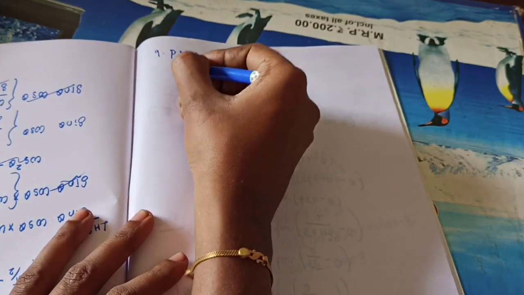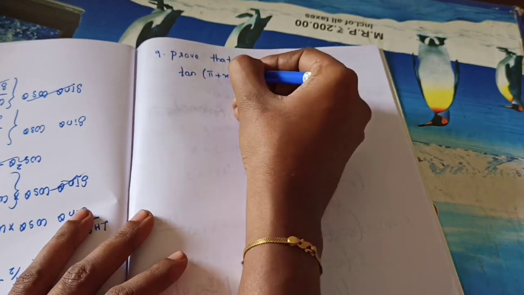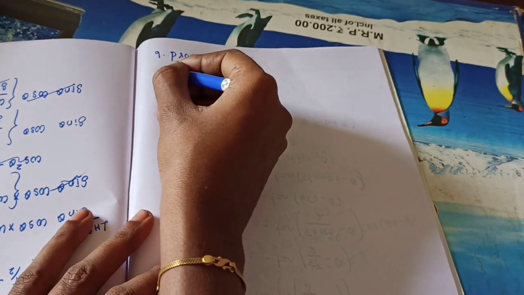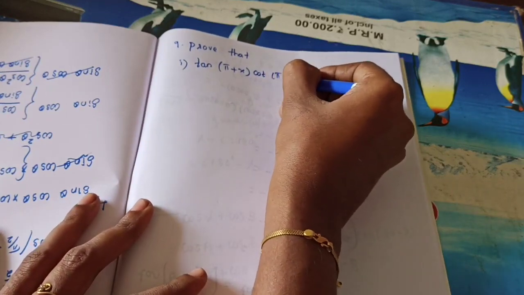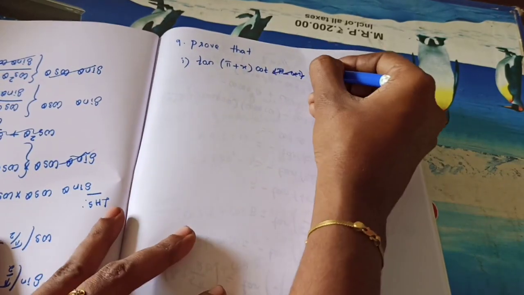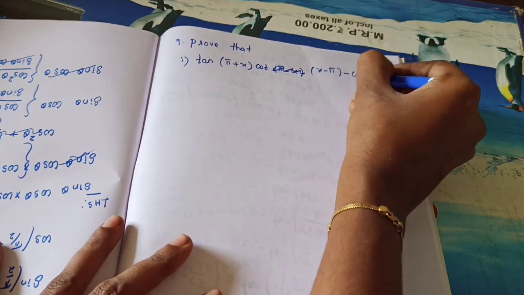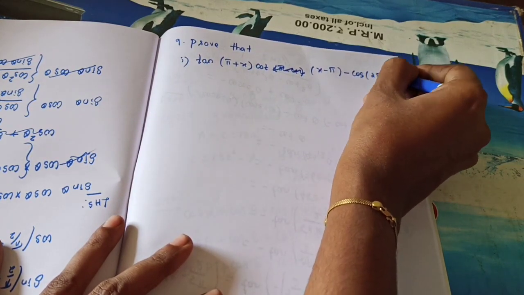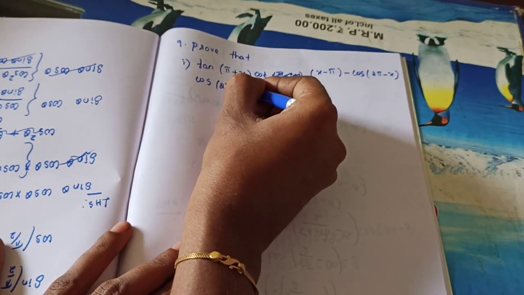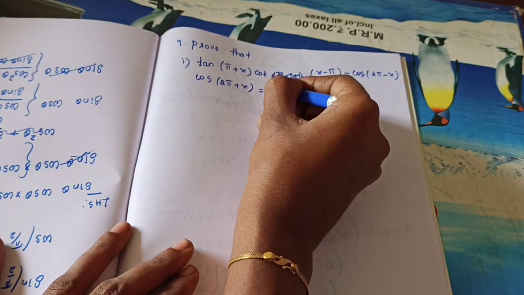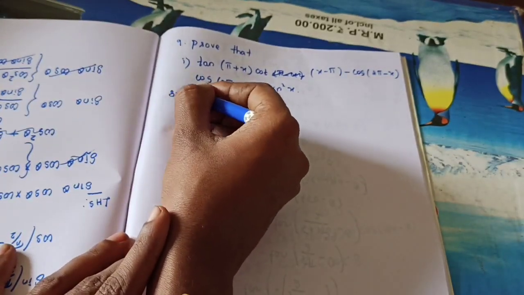Tan of pi plus x, cot of x minus pi, minus cos of 2 pi minus x, cos of 2 pi plus x, equal to sin square x. So we will do it separately.